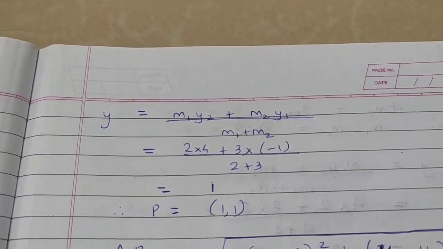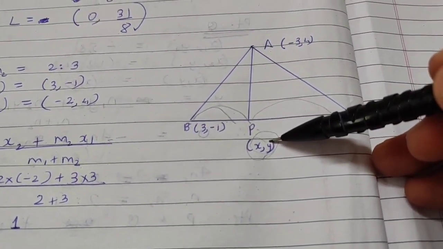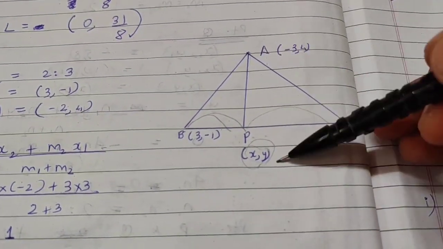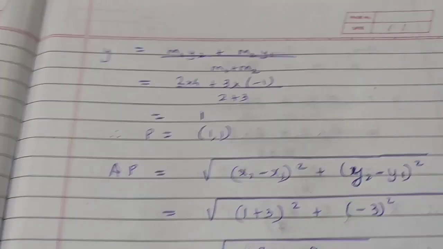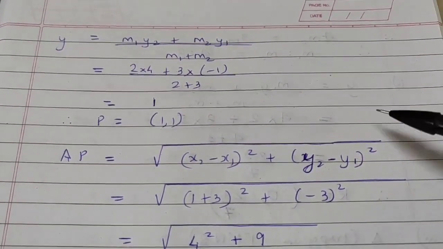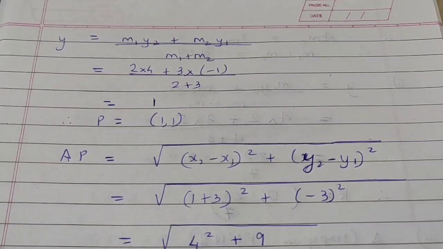So I got P as 1, 1. So this is 1, 1. And whenever I have the coordinates of 2 points, I can find the distance between them with the help of the distance formula. This is the distance formula, which we have studied in 9th standard.